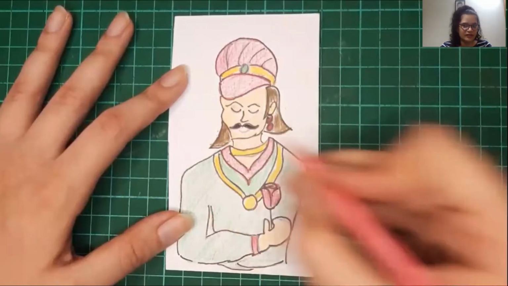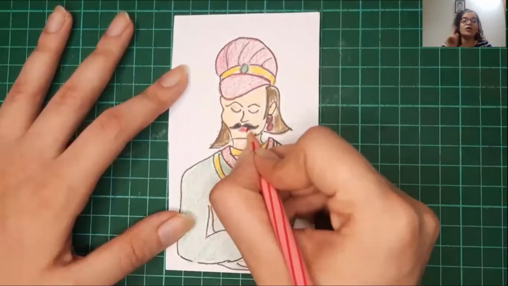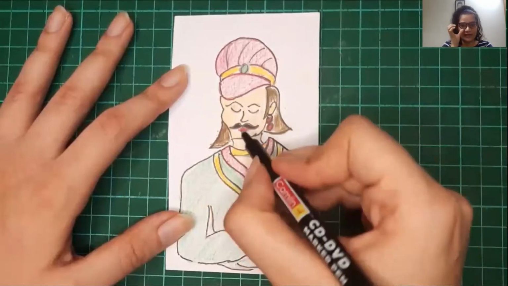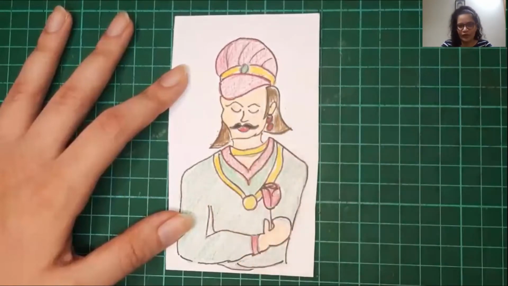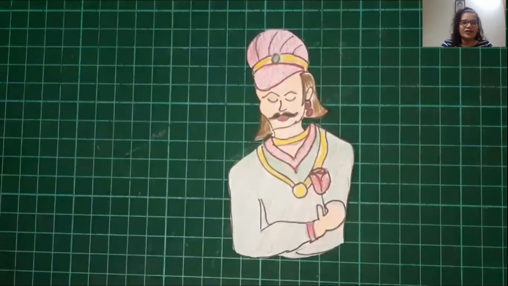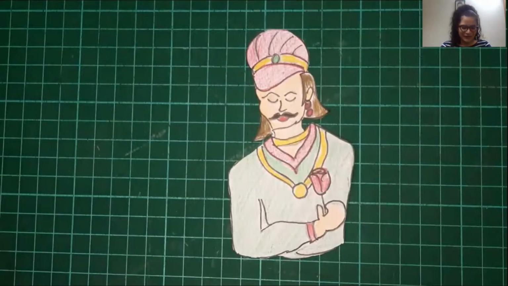And I'm going to first color the mouth in red and then outline. Always color it and then outline. Otherwise it looks really shoddy, and we don't want shoddy work. Next up, we're supposed to cut it, and this is how it's going to look. So yes, that was really quick.